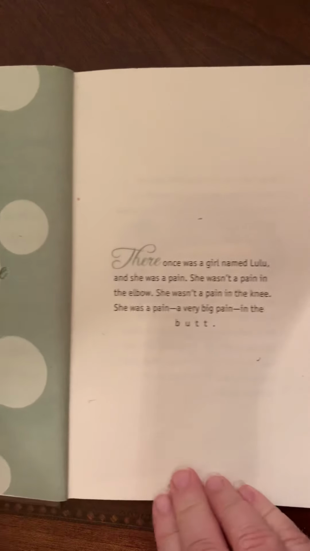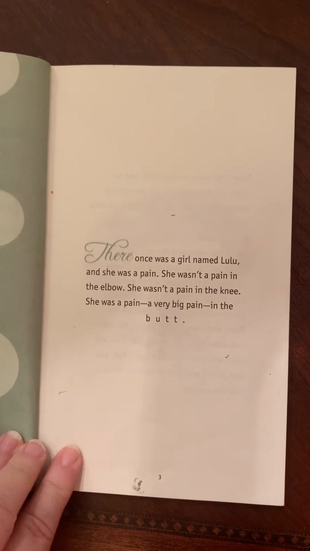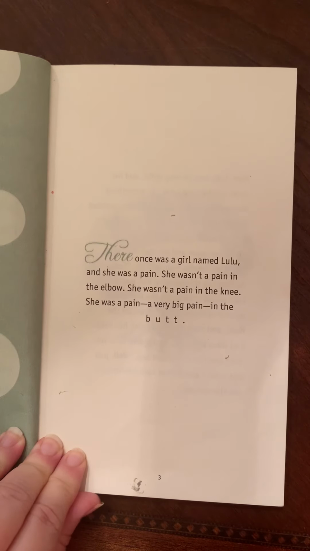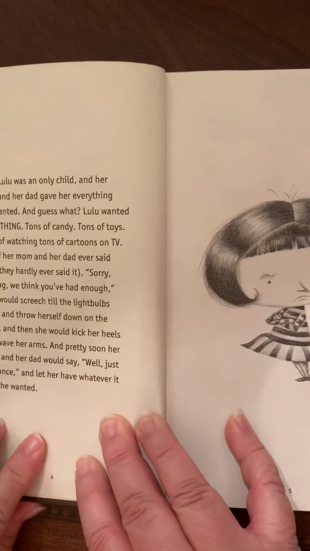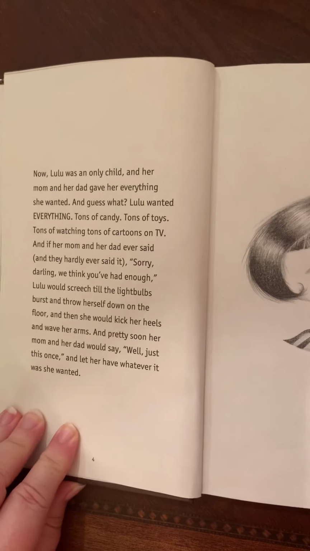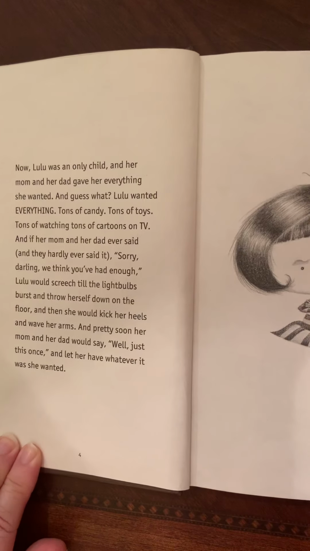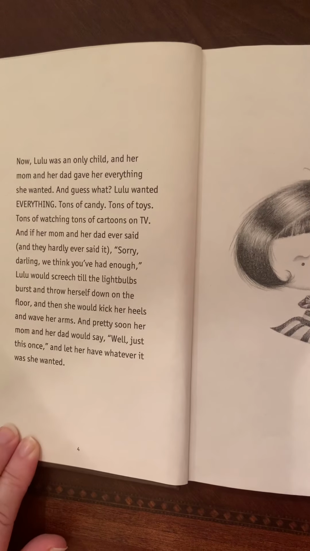Chapter 1. There once was a girl named Lulu, and she was a pain. She wasn't a pain in the elbow. She wasn't a pain in the knee. She was a pain, a very big pain in the B-U-T-T. Here's Lulu. Now, Lulu was an only child, and her mom and her dad gave her everything. And guess what? Lulu wanted everything.